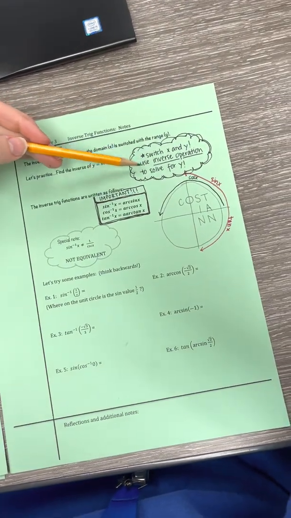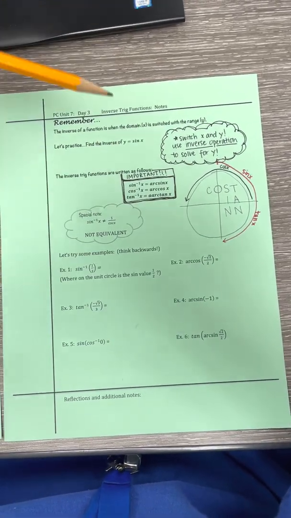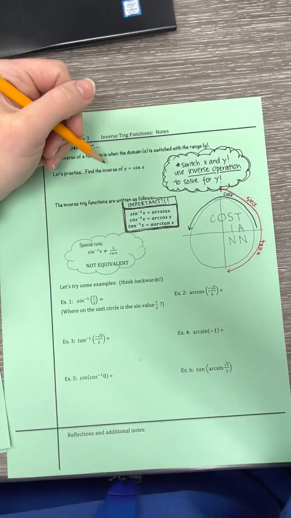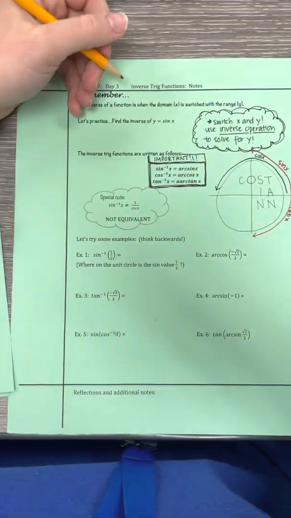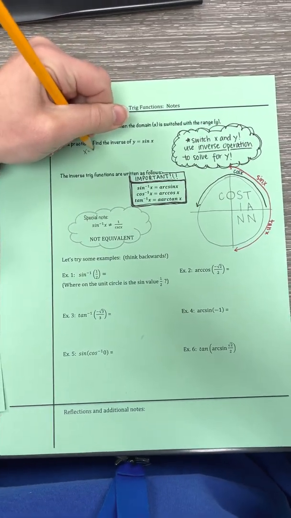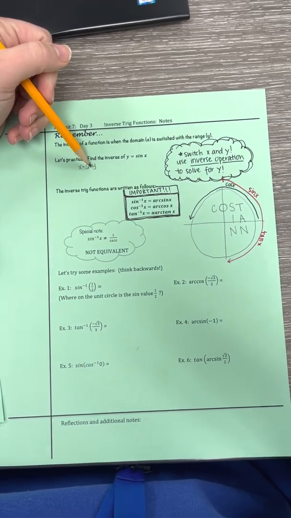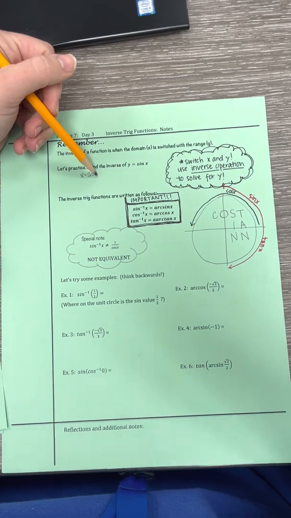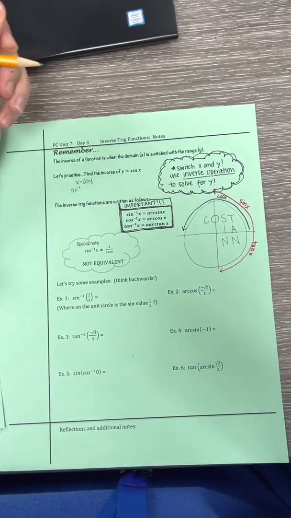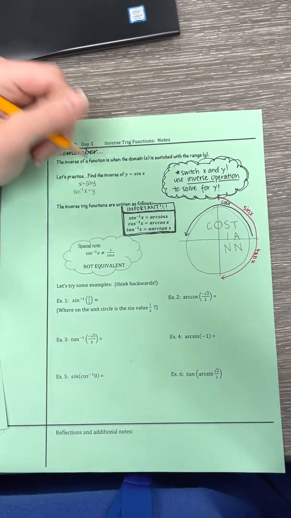So inverses, as we've done before, you switch the x and the y variables, and then you work backwards to solve for y once again. So for example, it says to find the inverse of y equals sine x. If I switch those and write x equals sine of y, in order to get rid of this sine and make it just y, we would have to do the sine to the -1, which is the inverse of x is equal to y.